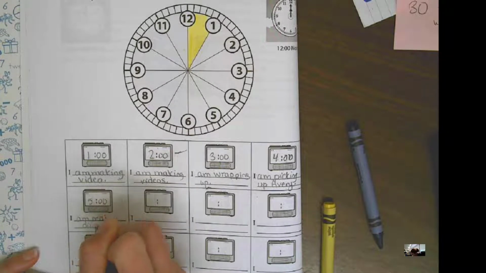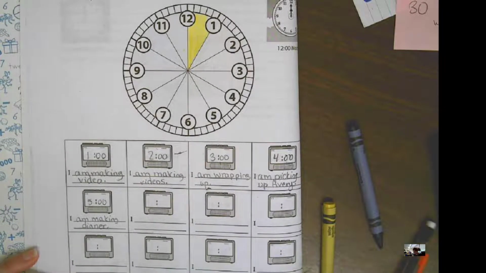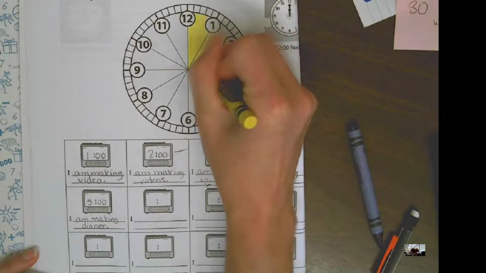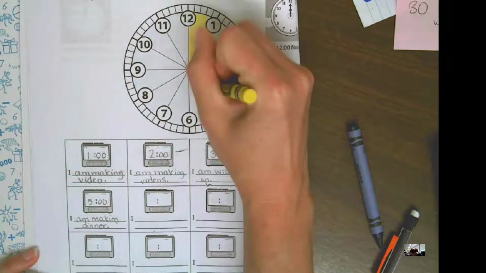All right, so whatever you guys do at those times is what you should be filling out. And then with your light crayon, you need to go ahead and color all the way until you get to 5 o'clock.